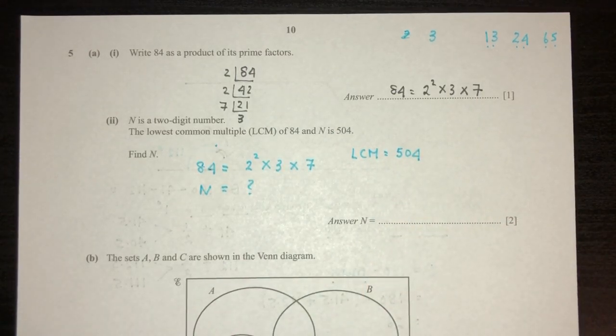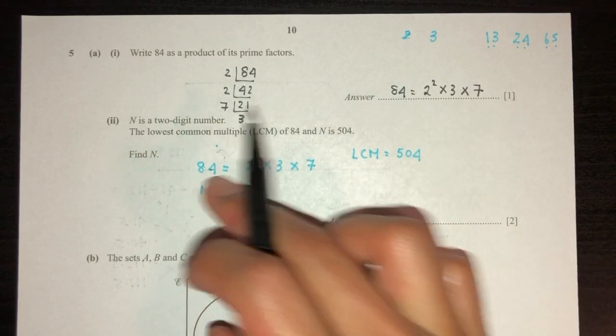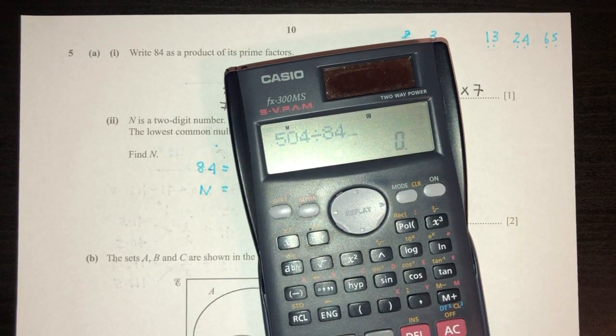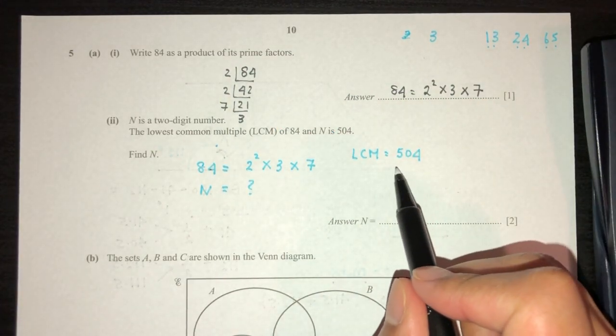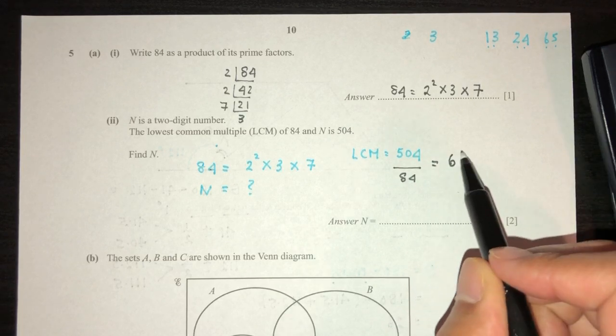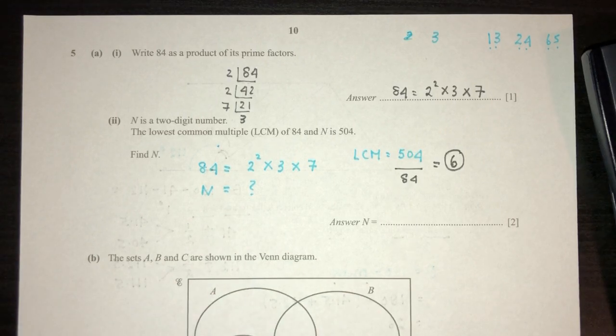One thing we can do is see what happens if you take this divided by this. 504 divided by 84 gives you 6. So this divided by 84, you will have 6 remaining. So this 6 remaining will be taken from this value, if that makes sense.